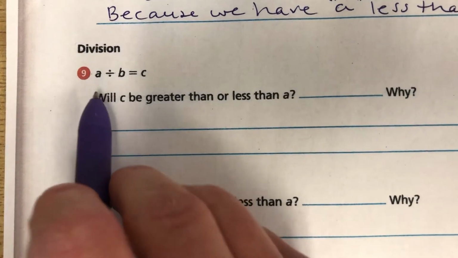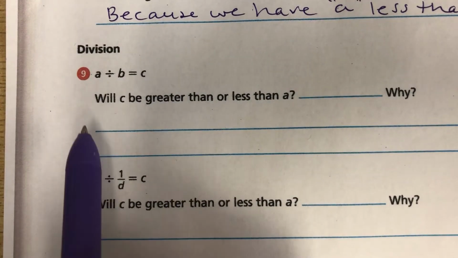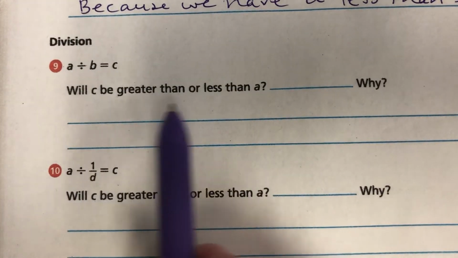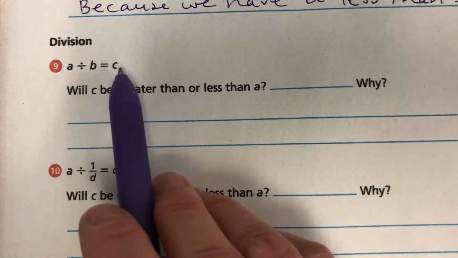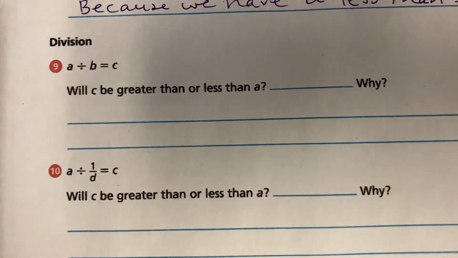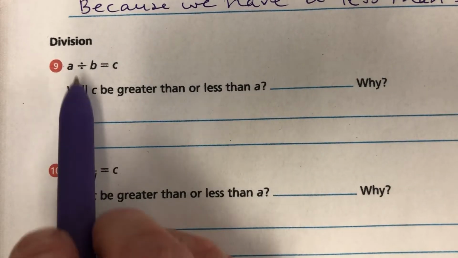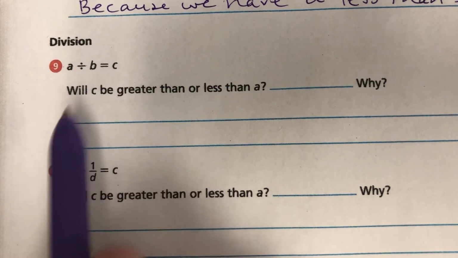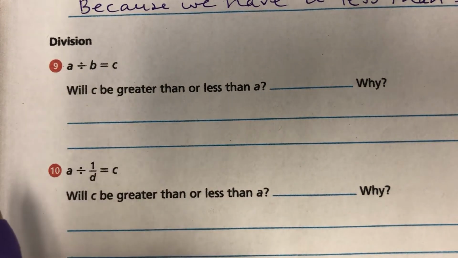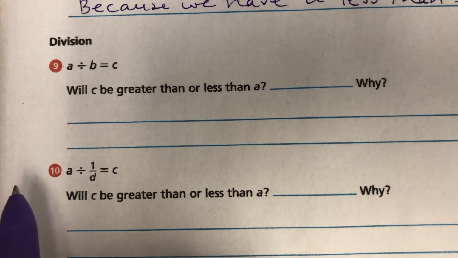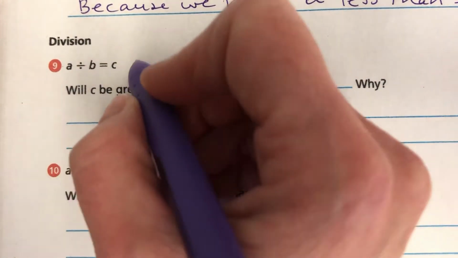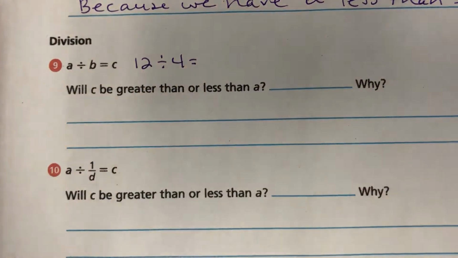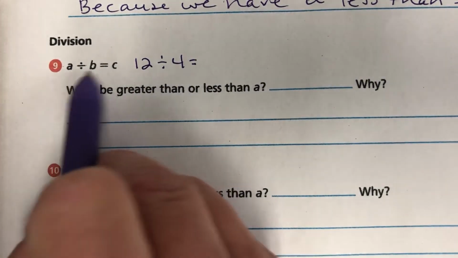And again, remember, A and B are whole numbers that are greater than 1. And this says, will C be greater or less than A? Why? All right, so in looking at this, A divided by B equals C. If we're not sure if C is going to be more or less than A, let's plug some numbers in. I'm just going to choose some numbers that are easy to divide. Like, how about 12 divided by 4? Yes, write it. So 12 divided by 4.